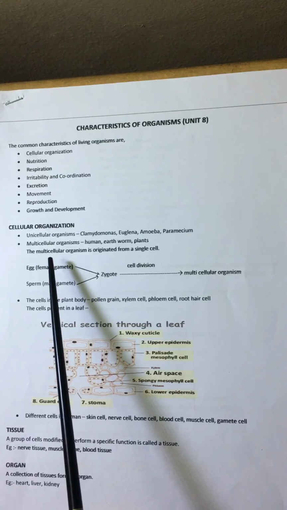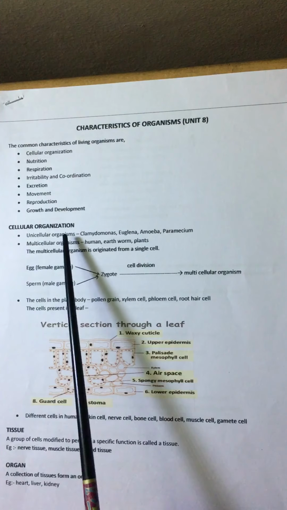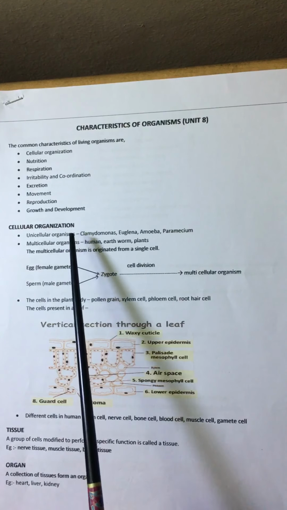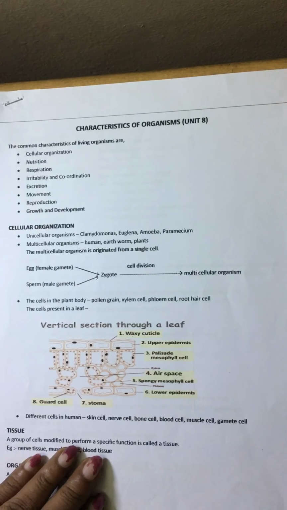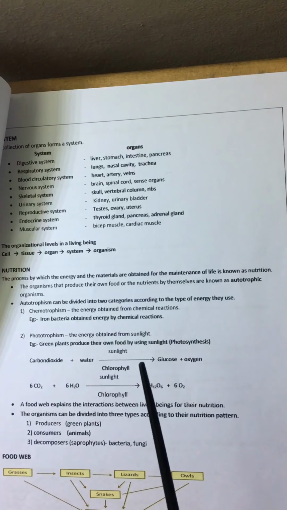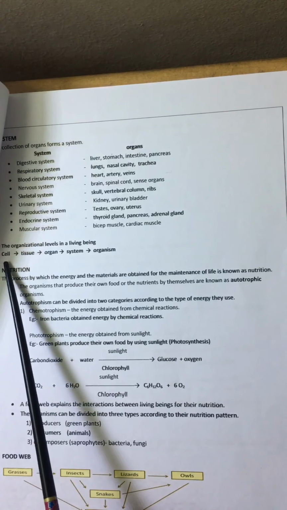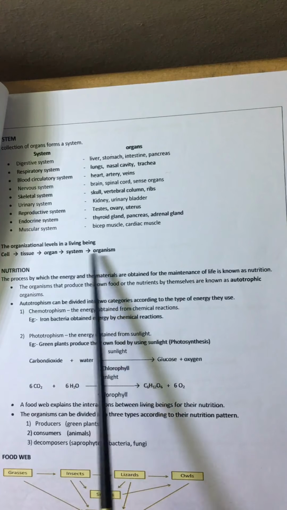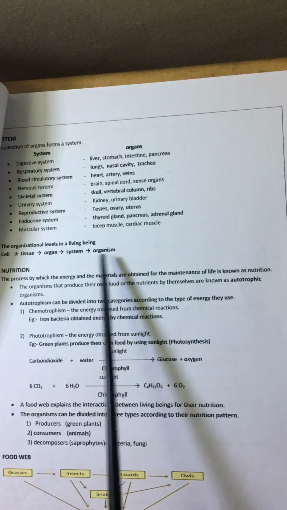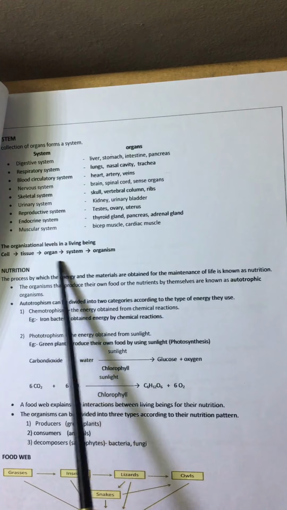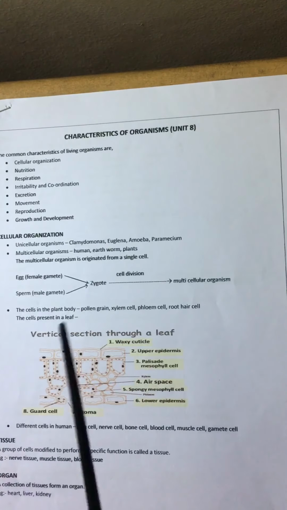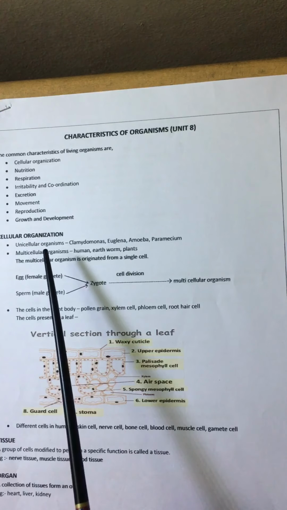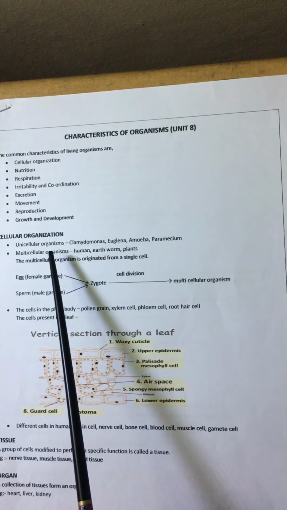Cellular organization, the first one. The levels of organization pattern are cell, then tissue, organ, system, organism. So this will become complex. Cell means, as you studied earlier in chapter 6, the basic unit of a living organism.